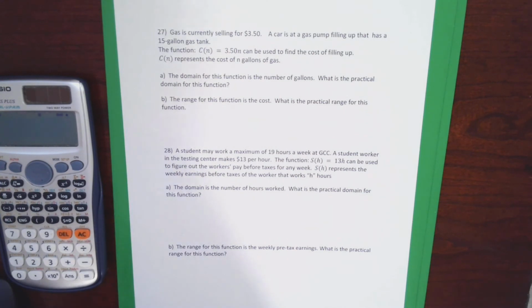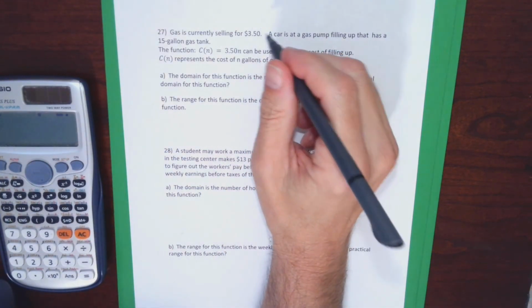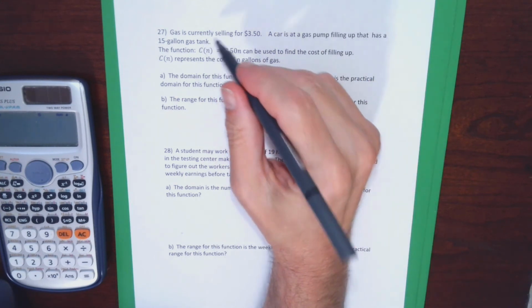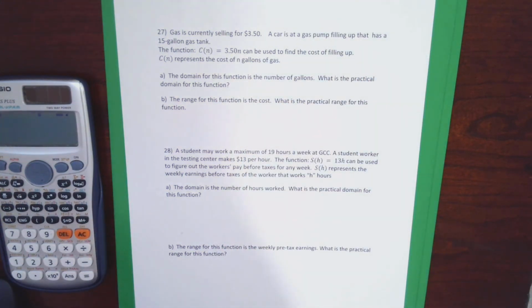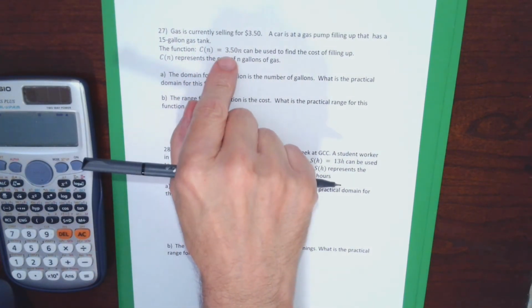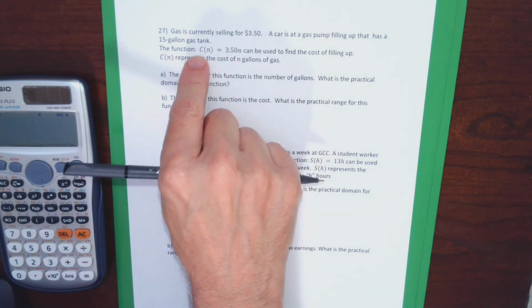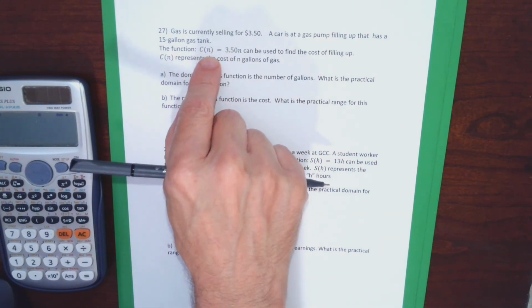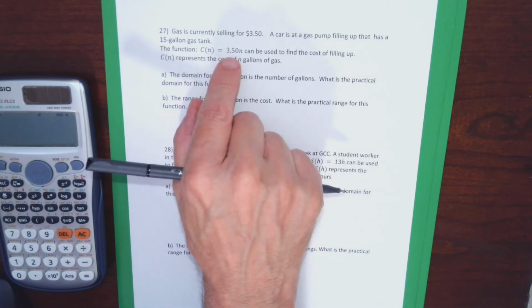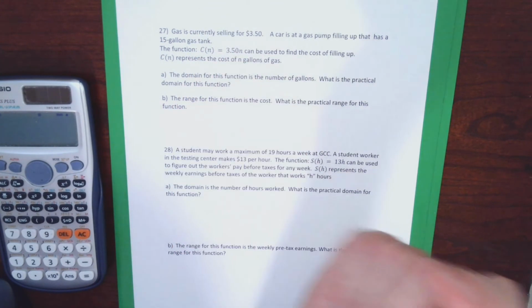So this talks about gas selling for $3.50 a gallon. A car is at a gas pump filling up, and this car has a 15-gallon gas tank. It says this function can be used to figure out the cost of filling up. C stands for cost, N stands for the number of gallons. It says the cost of getting N gallons of gas is $3.50 times the number of gallons.